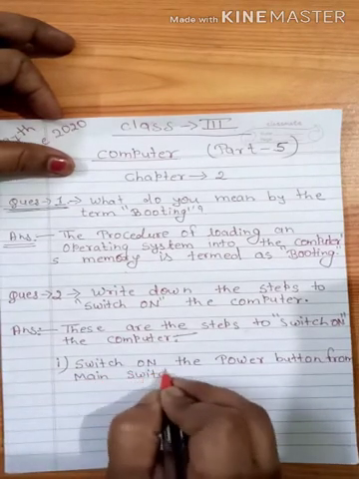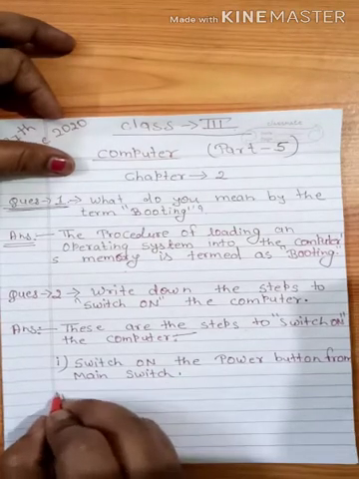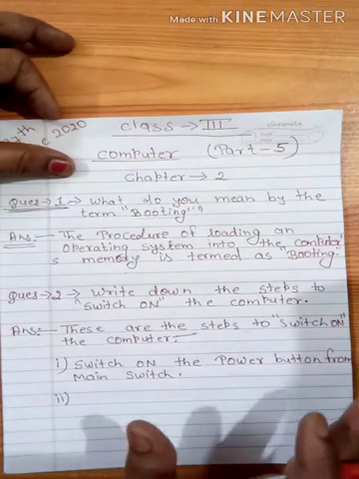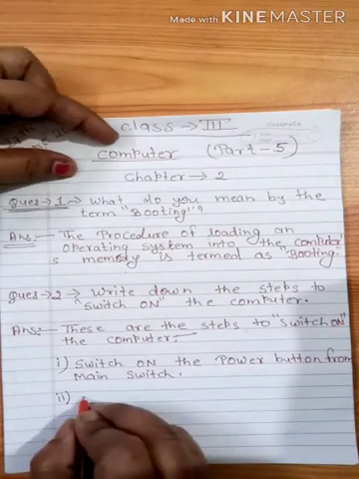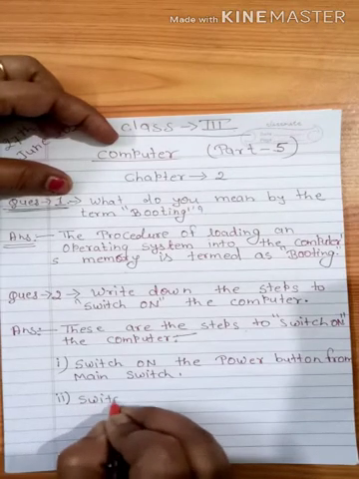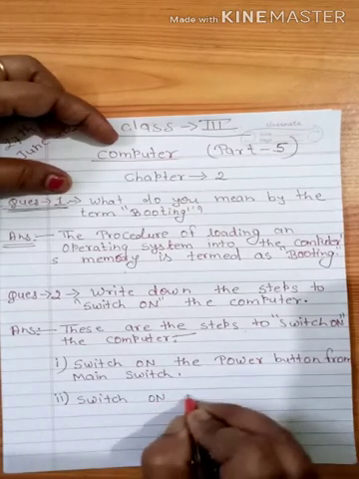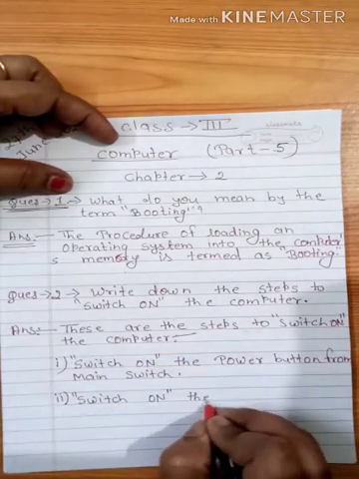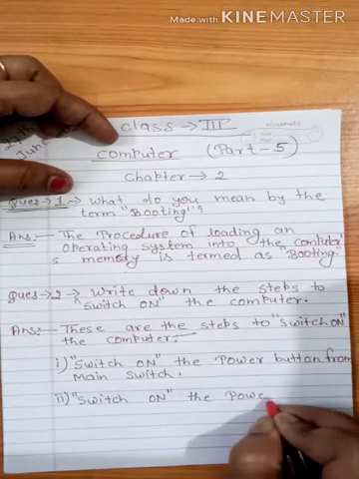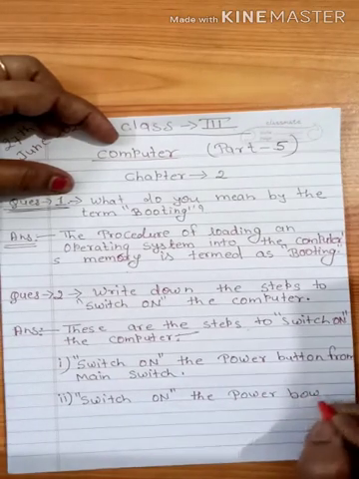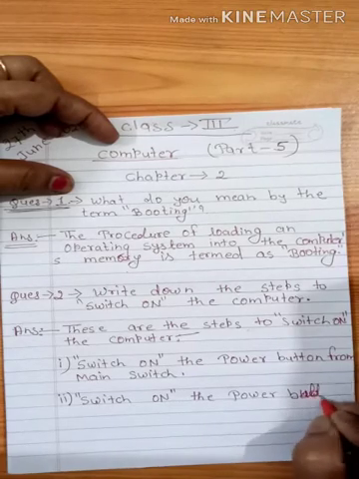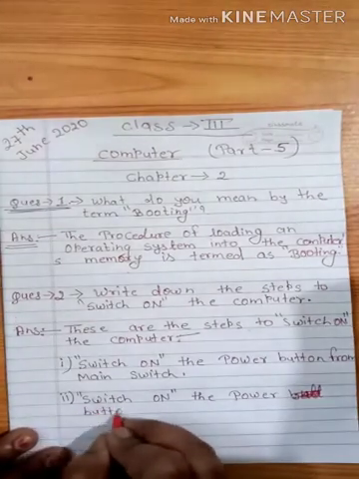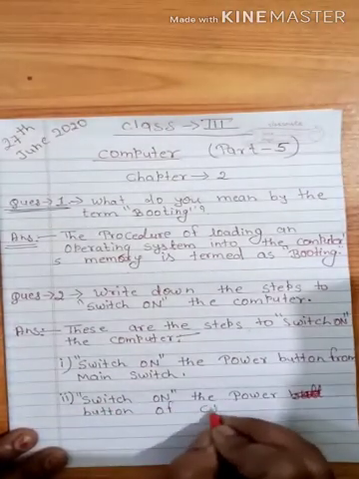Okay, next, after you switch on the main switch, you have to switch on the power button of CPU.